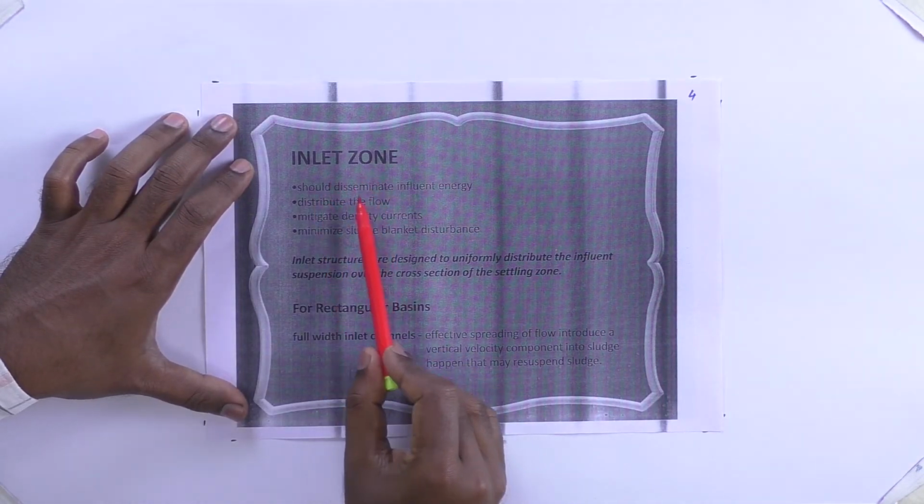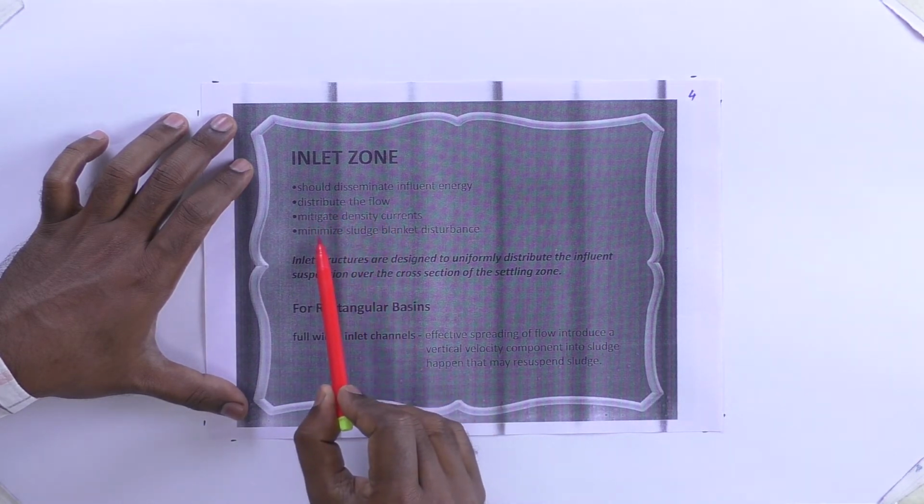First one is called the inlet zone. It should dissipate the influent energy, distribute the flow, mitigate density currents, and minimize sludge blanket disturbances. How should your inlet zone be? It has to distribute the water equally throughout the sedimentation tank. It is the zone in which your wastewater comes inside the sedimentation basin, so it should make sure that every corner of your basin receives the wastewater. You need to design your inlet zone in such a way, and it should minimize the density current. Density current, in the sense, if you have an oil and water mixture, then the difference in density should be minimized. And the last one is that it should not disturb the sludge blanket. Sludge blanket means the bottom layer covered with solid particles, and if you disturb those solid particles, they will again suspend in the wastewater. So we should not disturb that.